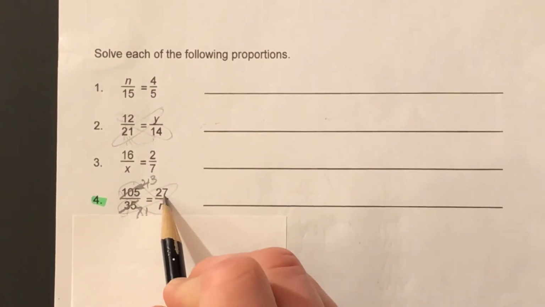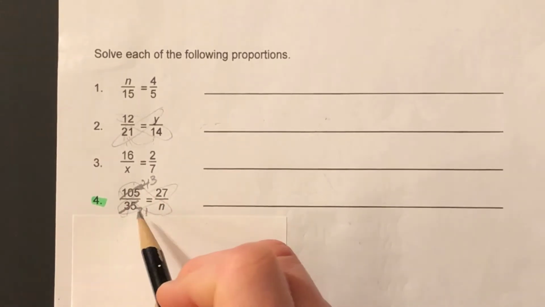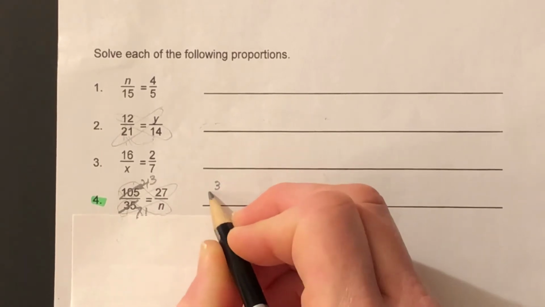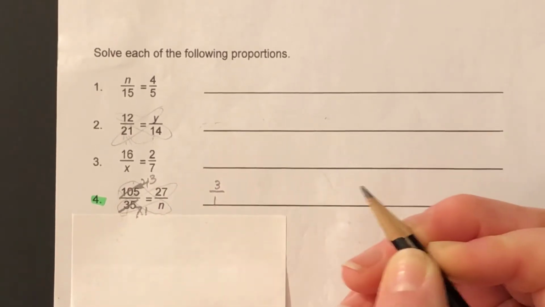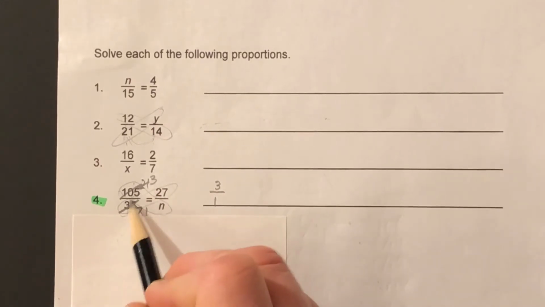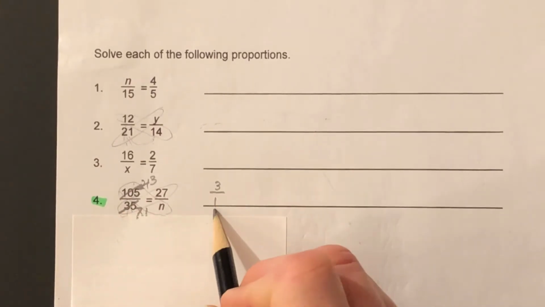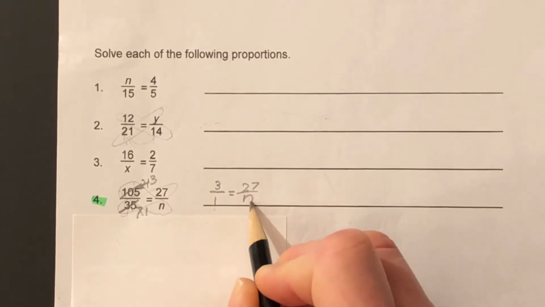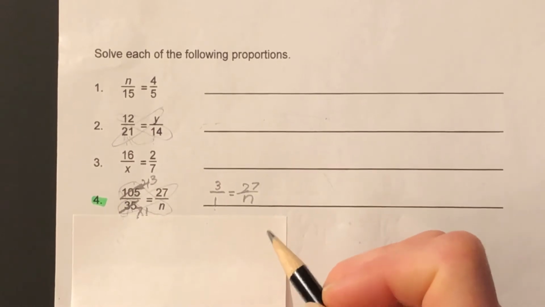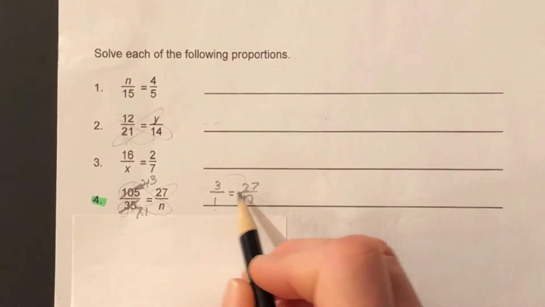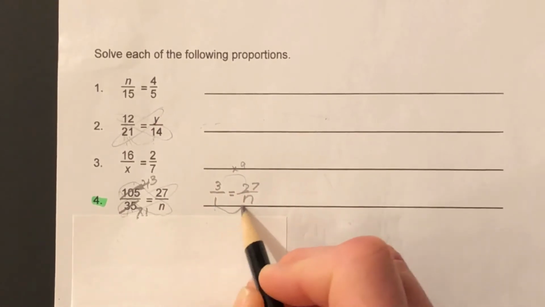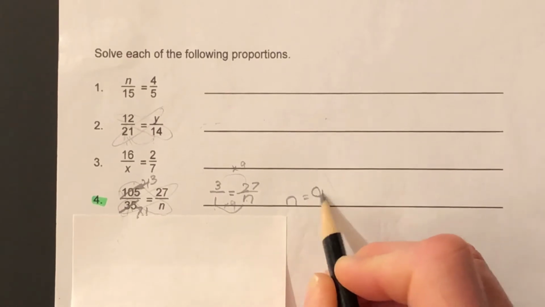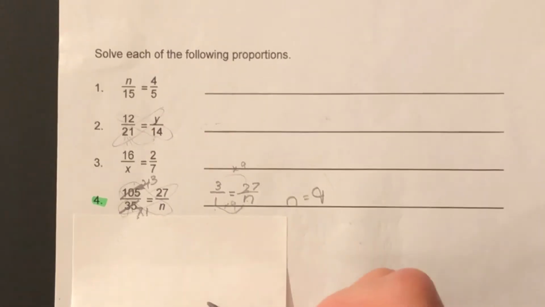Now I can go from 3 to 27. Let me rewrite that so it looks neater. What I now have after reducing it twice is 3 over 1. Can you believe I reduced these huge numbers, and it's simply 3 over 1. That equals 27 over n. Now this is easy. 3 of course goes into 27 9 times. 1 times 9 is 9, and then n equals 9. Isn't it amazing how much easier that got just from reducing?